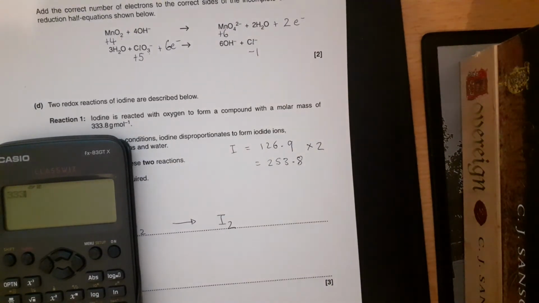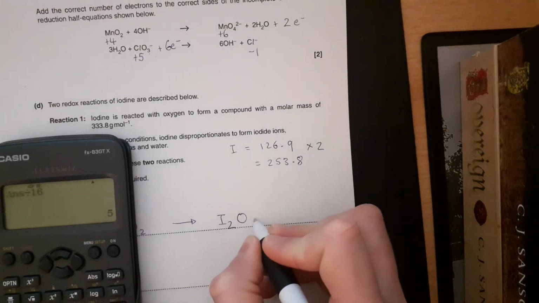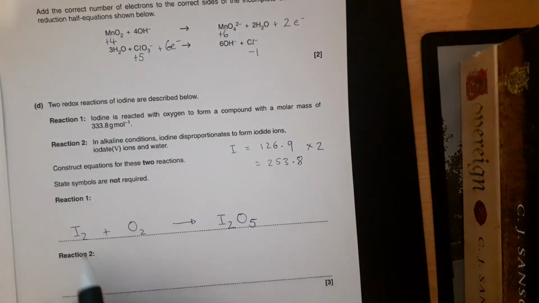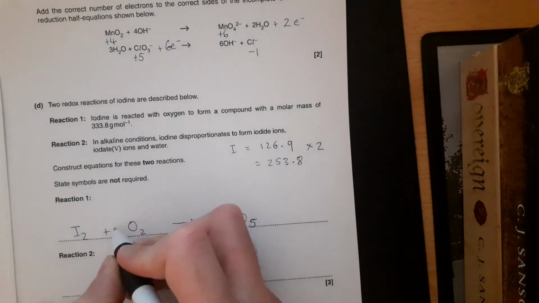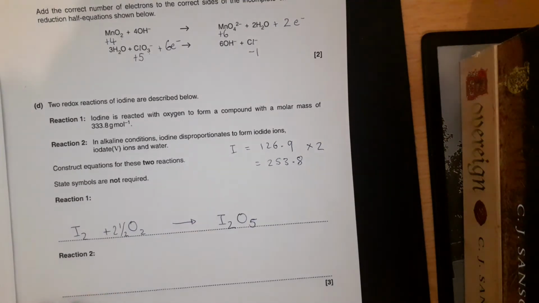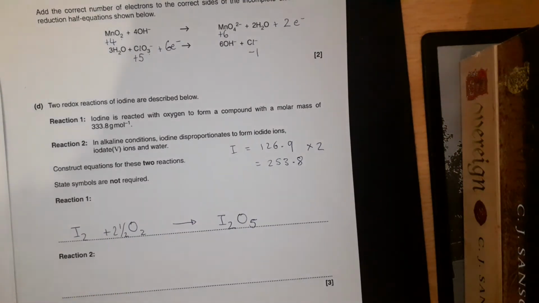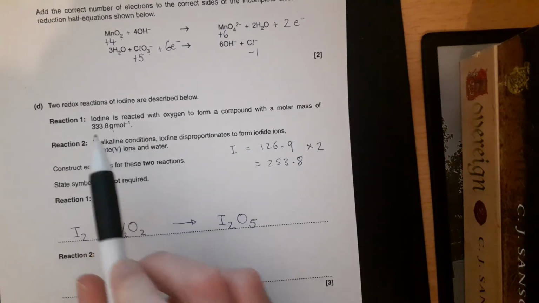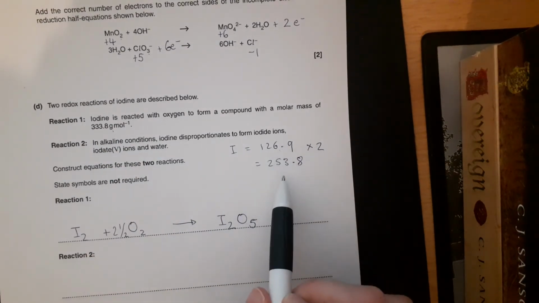So 333.8 take away 253.8 is 80. Divide that by 16. Oxygen 16, isn't it? It's 5. So it must be I2O5. And then we just need to balance it. The iodine's fine, so we just need 2.5 oxygens. That's not too bad. So that's the key thing, is just using the molar mass here and finding the atomic mass of iodine.